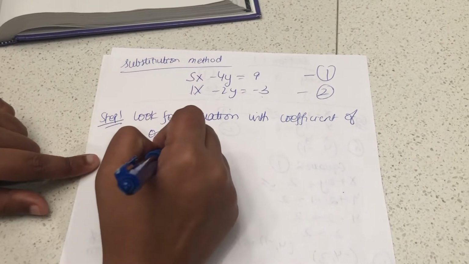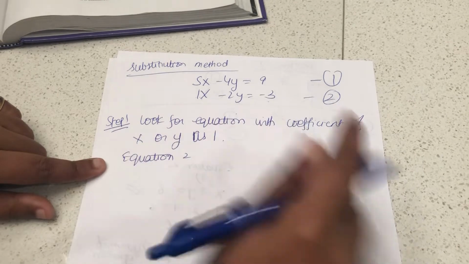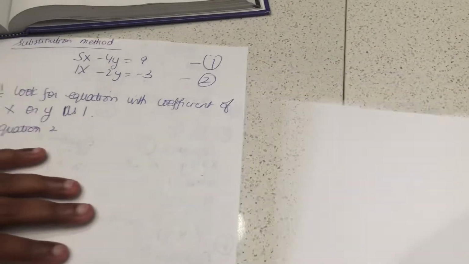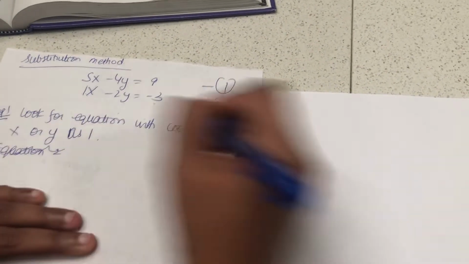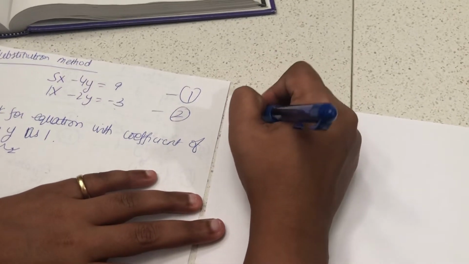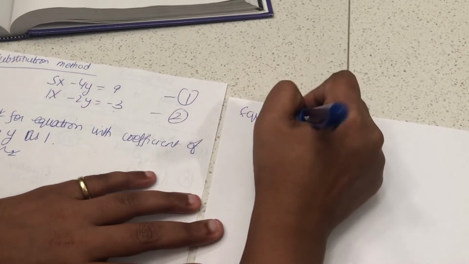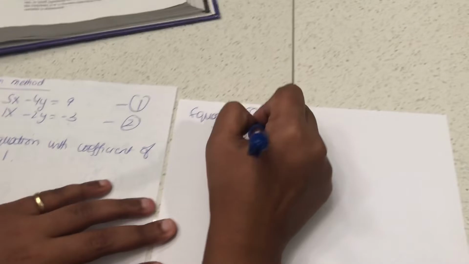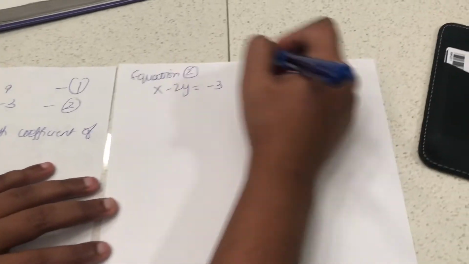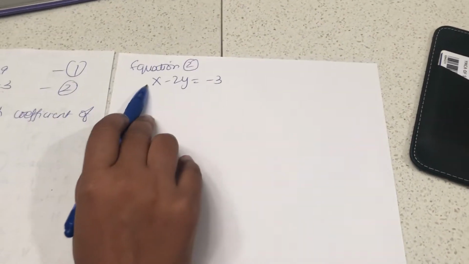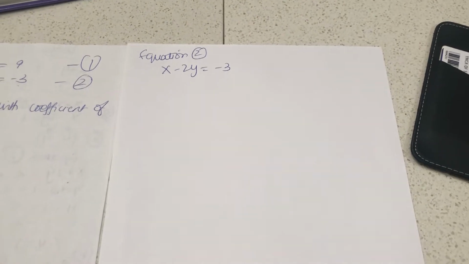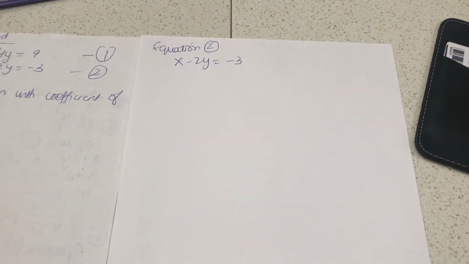Let me do it on another page. Let's write the steps here. Let's write here equation 2. So my first step is to find the equation with the coefficient as 1. I found my equation 2 has a coefficient of x as 1. Next step is step 2.